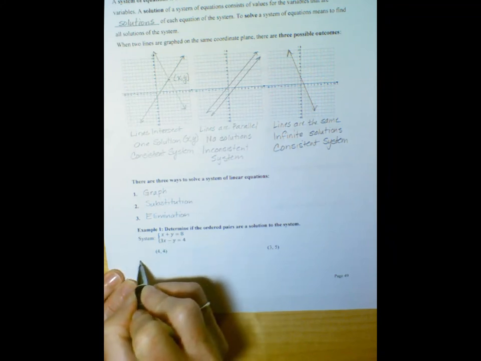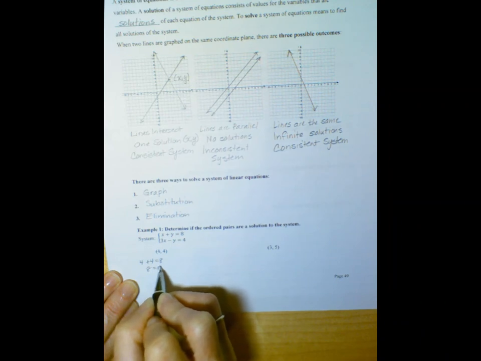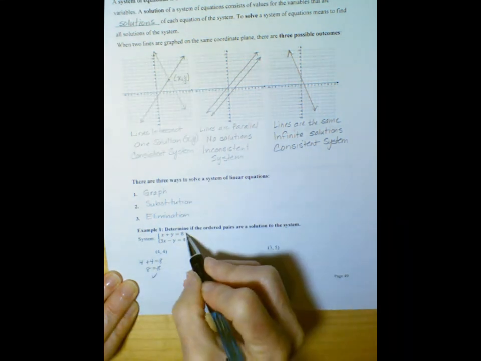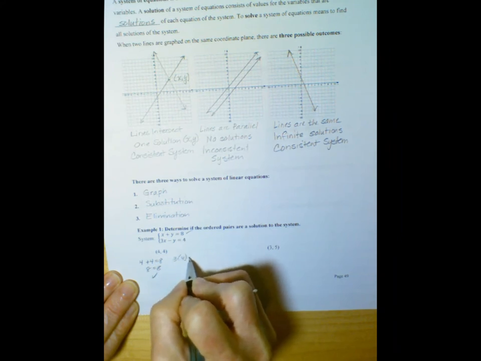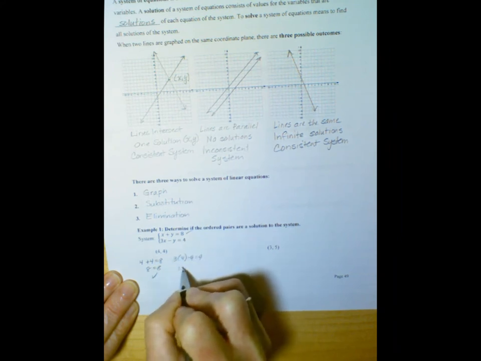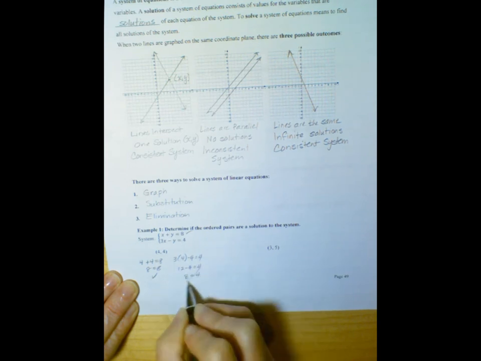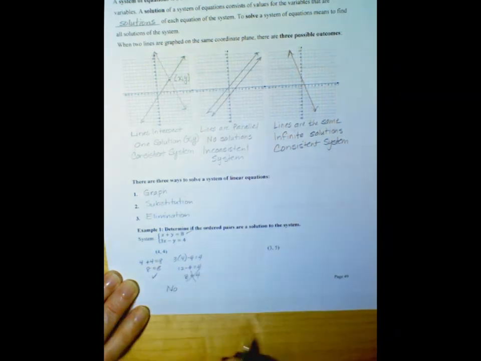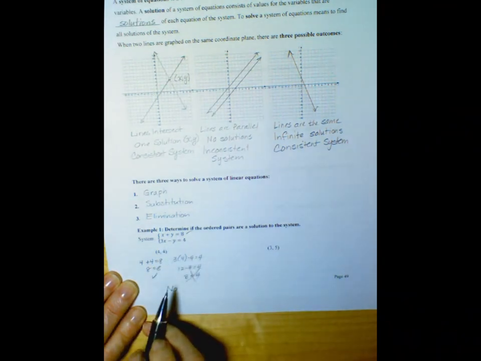For the first one, we'd have what? 4 plus 4 equals 8, or 8 equals 8. So far so good. It is a solution to this one. And 3 times 4 minus 4 equals 4. 12 minus 4 equals 4. 8 equals 4. That's not true. So no, (4, 4) is not a solution to the system because it only worked in one of the equations.